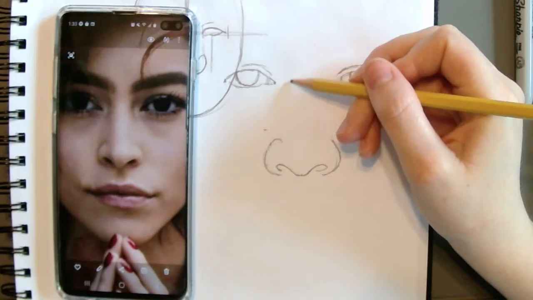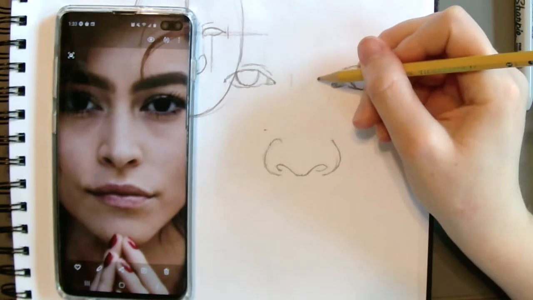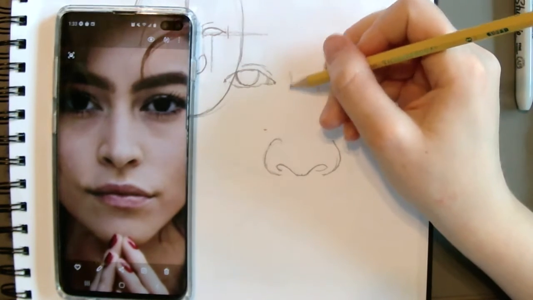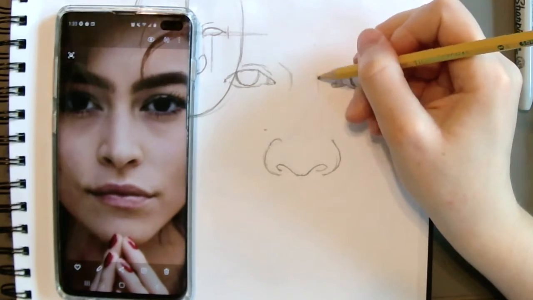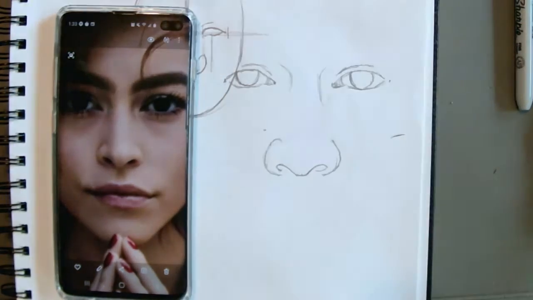And then last little bit I'm filling in is the area I can see where the shadows are on the bridge of the nose. And then from here I would draw the rest of the portrait.